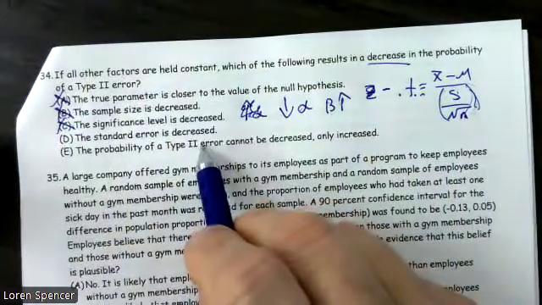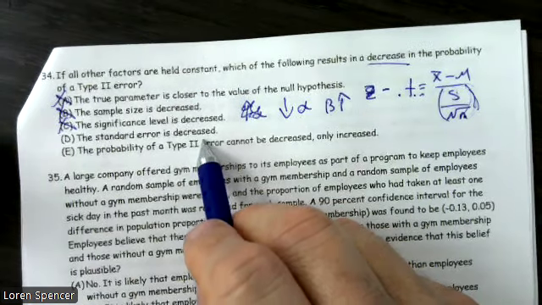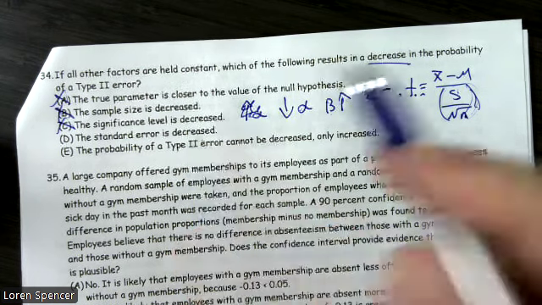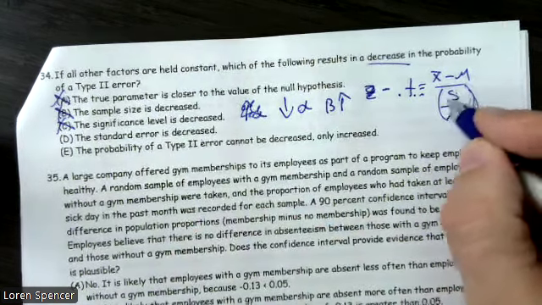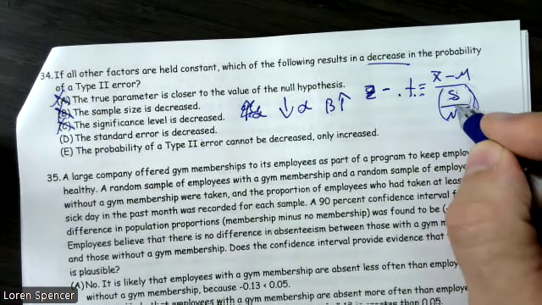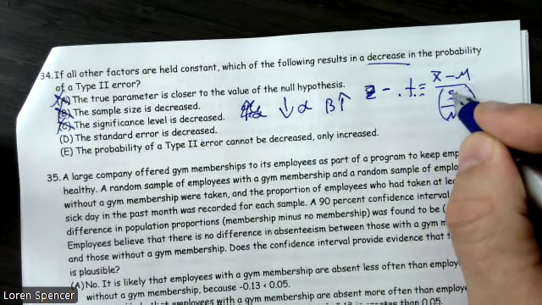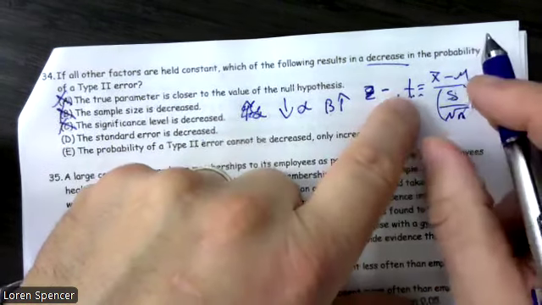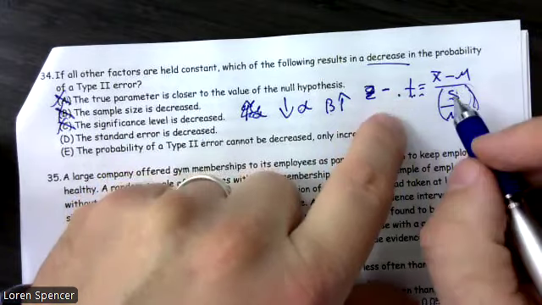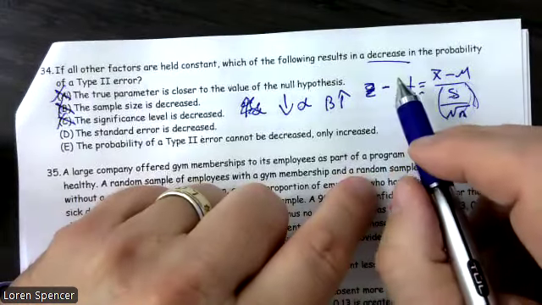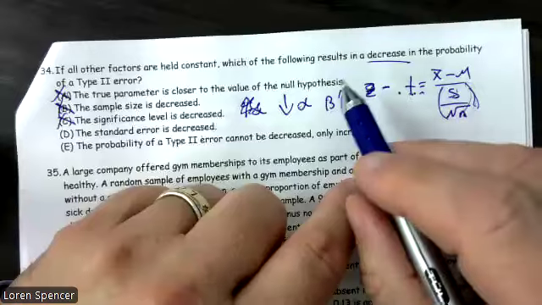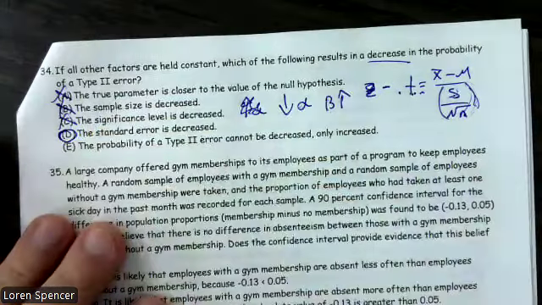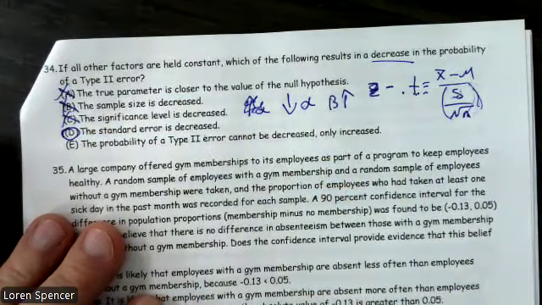The standard error is decreased. If I decrease the standard error, that makes this smaller. All right. And if this is smaller, that means I'm dividing by a smaller number. If I'm dividing by a smaller number, that means my t statistic is getting bigger. If my t statistic gets bigger, it's easier to reject. The easier it is to reject, the less likely I am to fail to reject. So the answer choice to 34 is D.